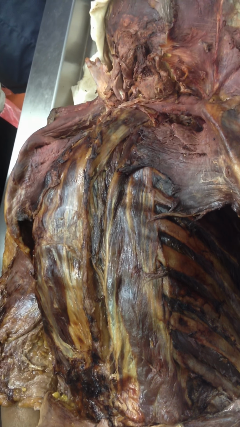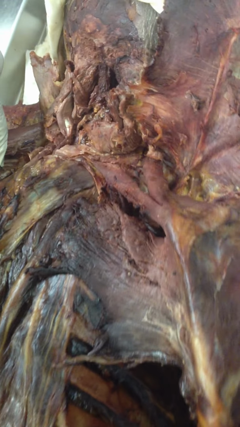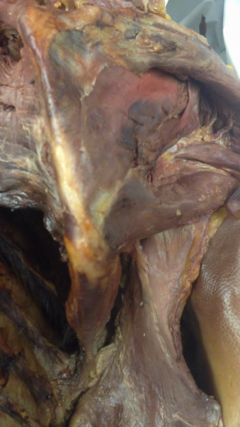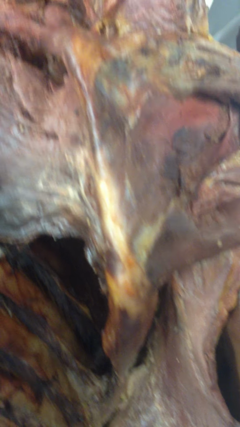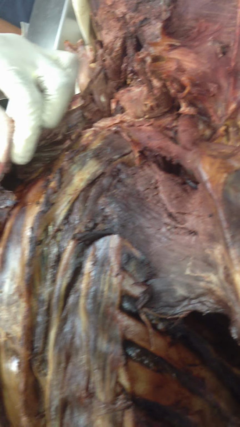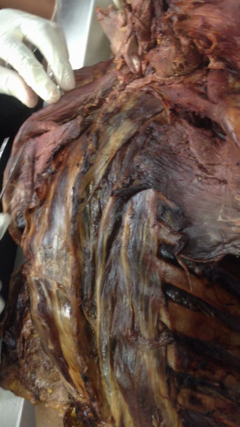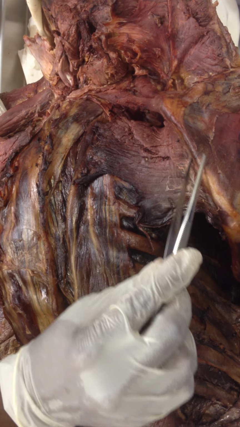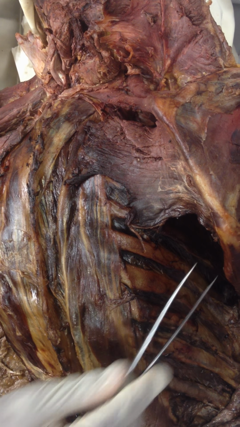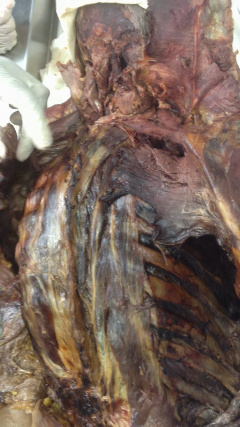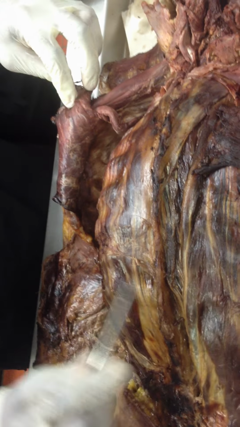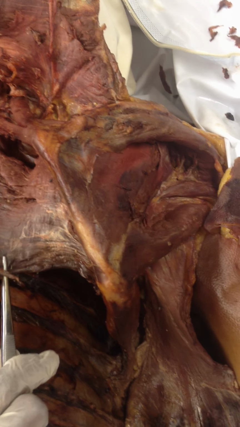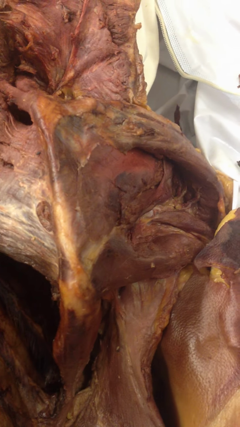So first is the rhomboid major. The origin is the spinous process of T2 to T5. The insertion is the medial border of the scapula between the spine of the scapula and the inferior angle. The nerve is the dorsal scapular nerve, C4 and C5. And the blood supply is also the dorsal scapular artery.